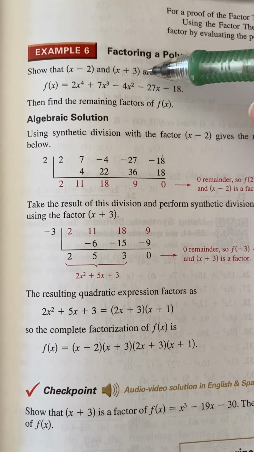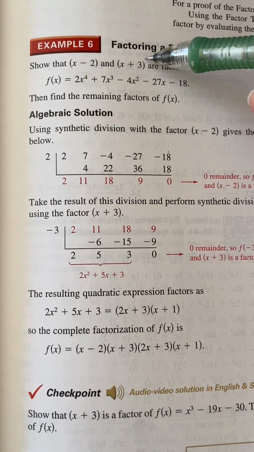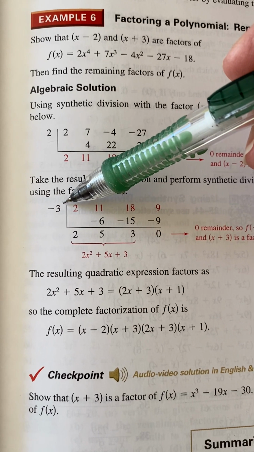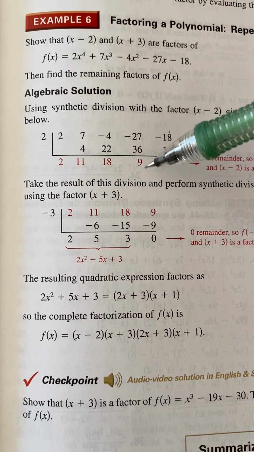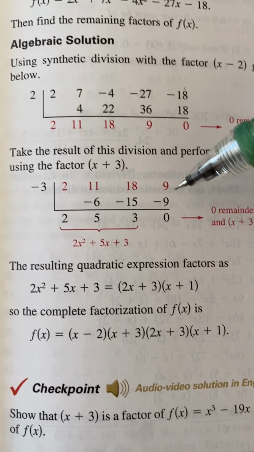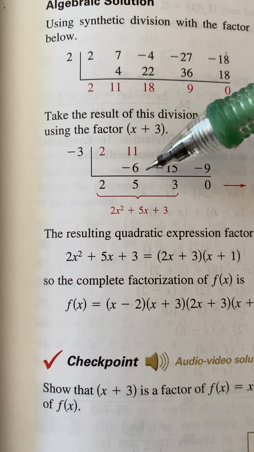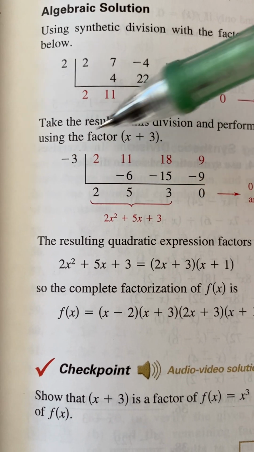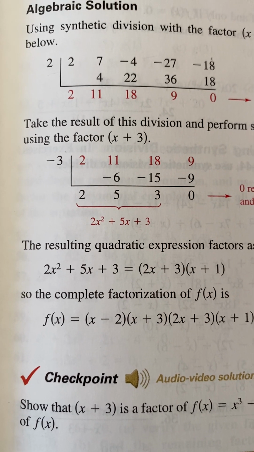Okay, we're trying to show that x plus 3 is a factor. That means that x equals negative 3 would be a root. So negative 3 is out front. 2, 11, 18, 9 from the previous problem go. Drop down the 2, multiply, add, multiply, add, multiply, add, and we get 0 again.